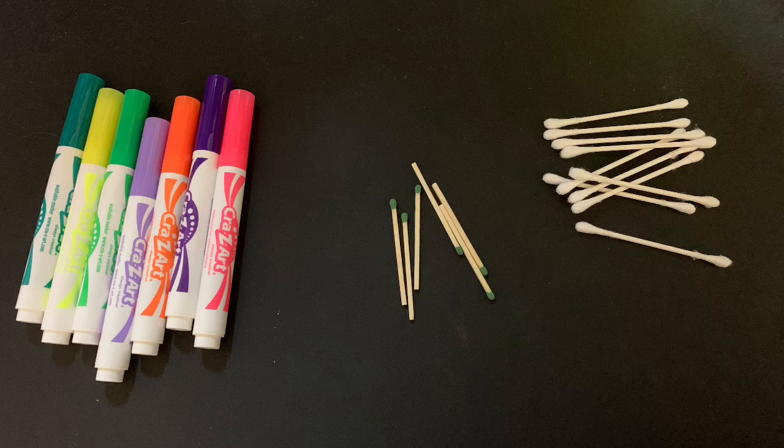Start thinking about it, because that's going to be your project at the end of the week, which we're going to go over a little bit more on Thursday during the Zoom. But I want you to start thinking about non-standard units of measurement. What can you use to measure different things?